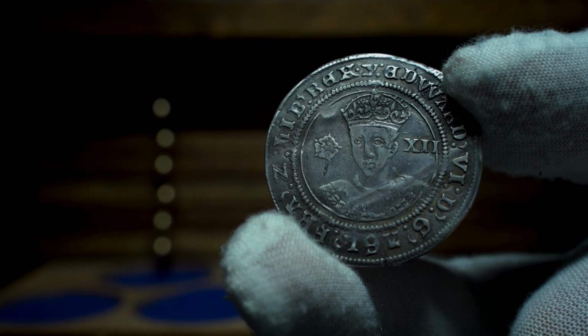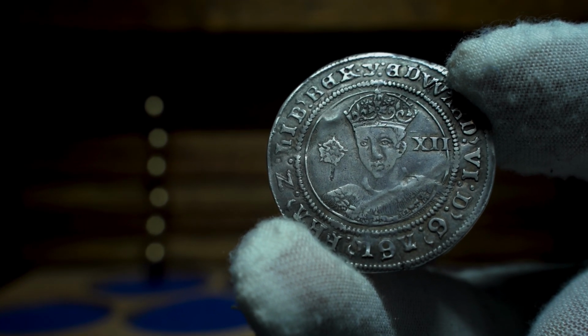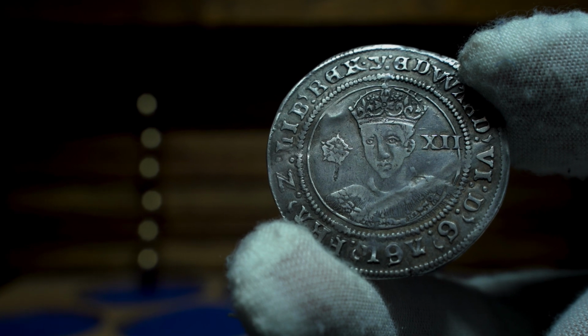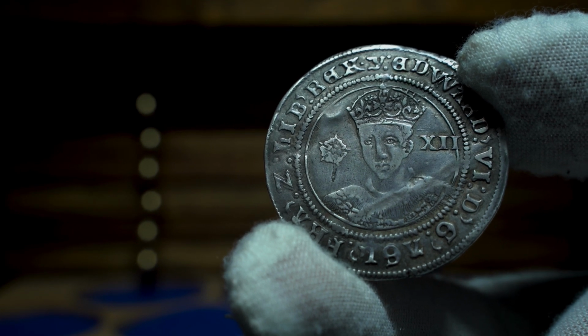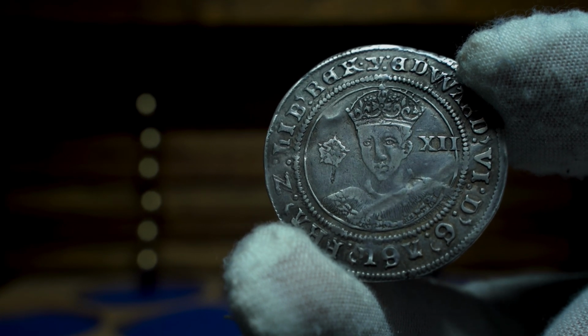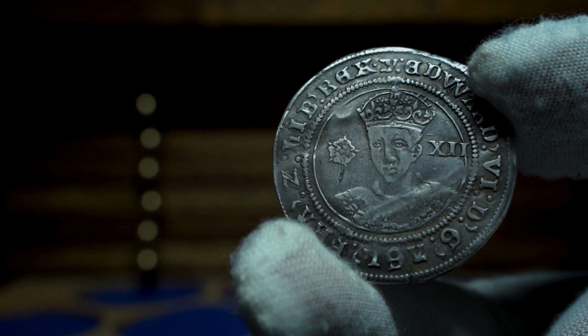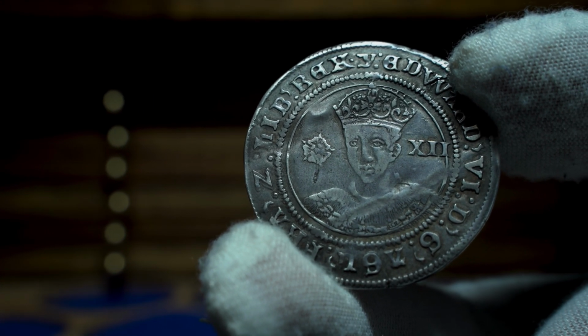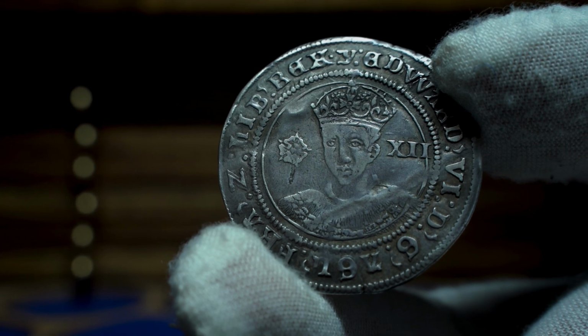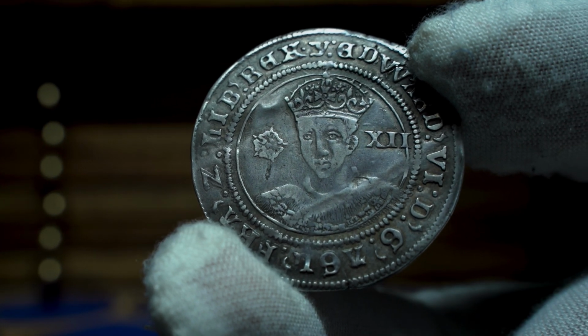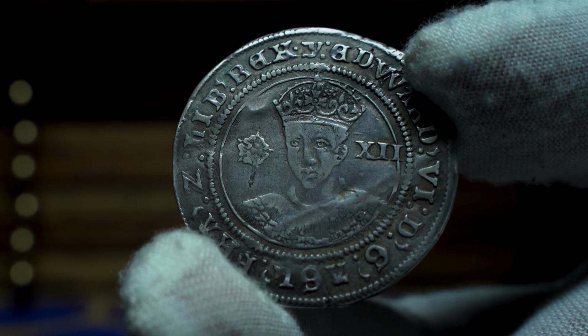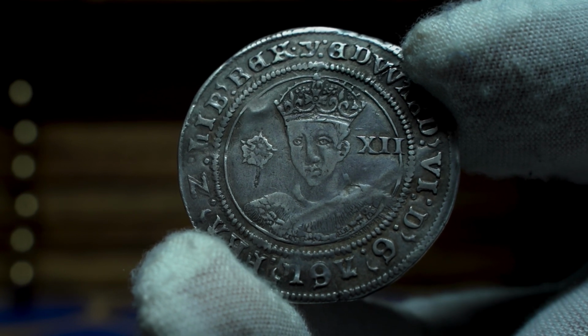Edward had inherited an incredibly debased currency from his father, where coins were minted with 1/4 to 1/6 of their intrinsic value. So a shilling, worth 12 pence, was now only worth 2 to 4 pence. This continued for the first years of Edward's reign, where he issued a posthumous coinage in memory of his father, bearing Henry's name and portrait.